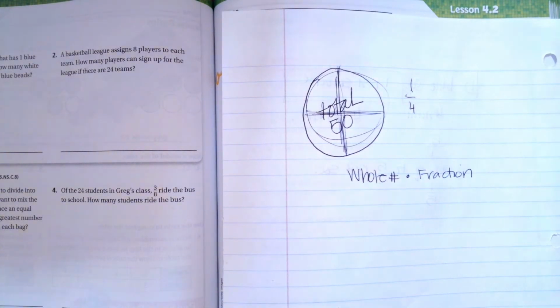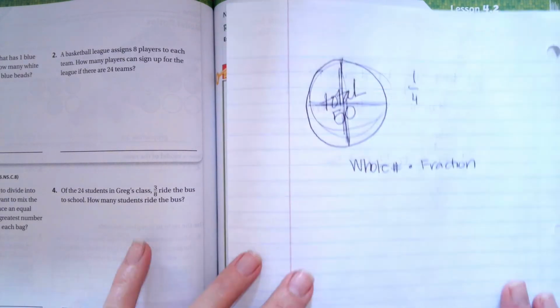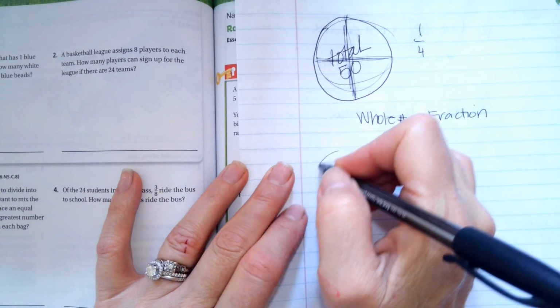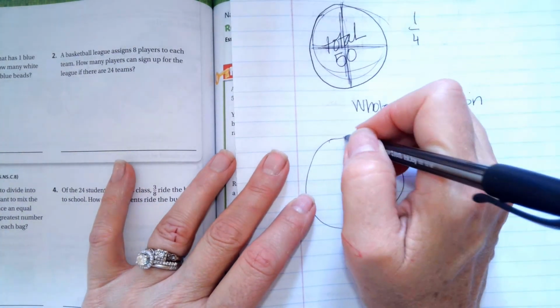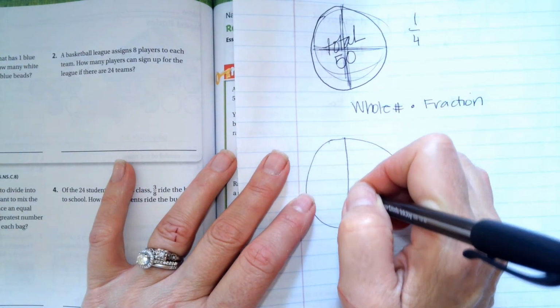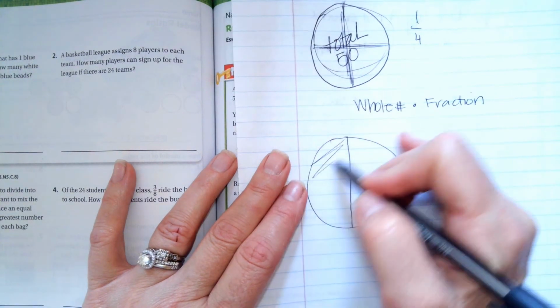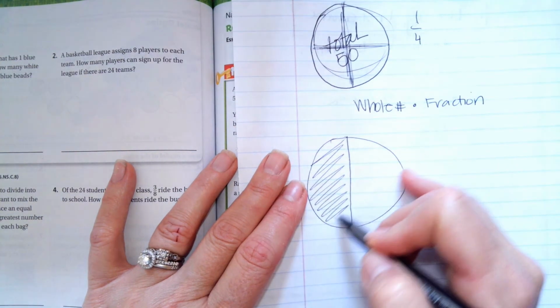So if I had, you would actually do it for a fraction as well. So if I have, suppose mom bought a pizza, and here's the whole pizza, and then you and your brother ate half the pizza. So this pizza is what's left.